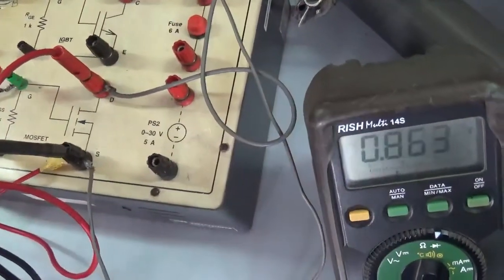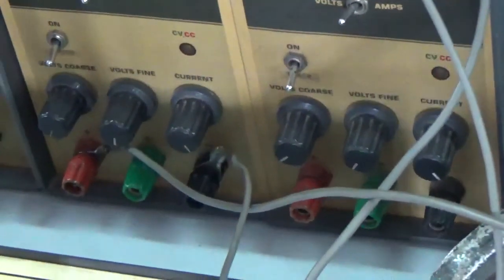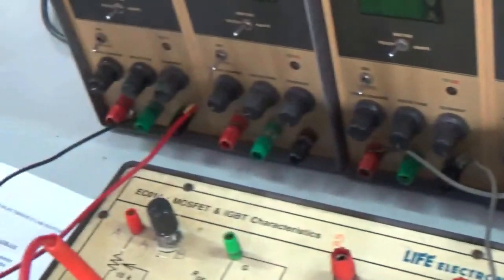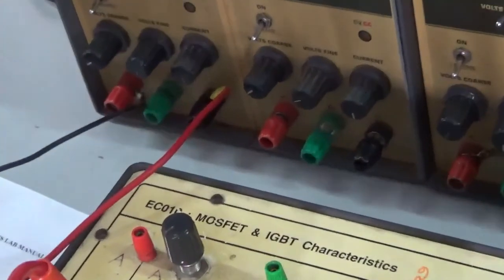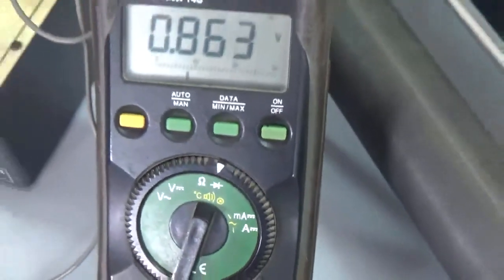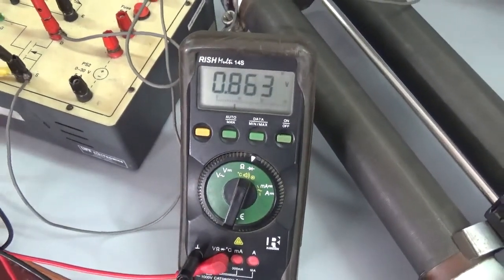This reads VDS. This power supply PS1 is also referred to as VGG, and this power supply is also referred to as VDD. Since it is connected to the drain terminal, it is VDD. Since this is connected to the gate terminal, it is VGG. So make a note of one thing: this is VGG, and this voltmeter shows VGS. This is VDD, and this voltmeter shows the reading of VDS. Always take the readings from the multimeter, not from the power supply.